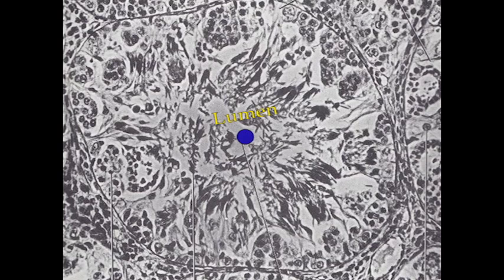Then as they mature, you get spermatocytes, and as they mature, they move towards the center part, the lumen. The mature sperm are then at the lumen, and they can be ejaculated out and fertilize the eggs. That's sex.